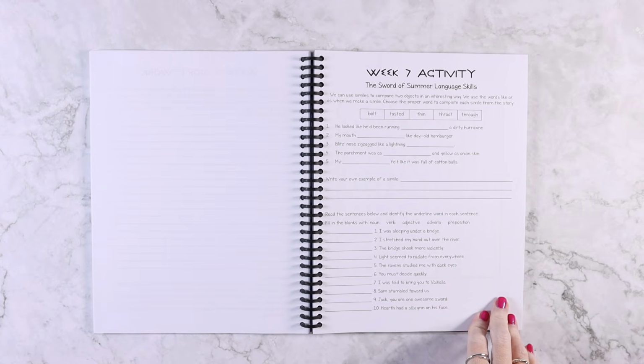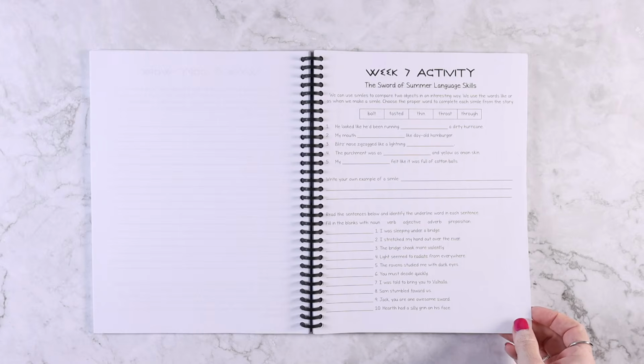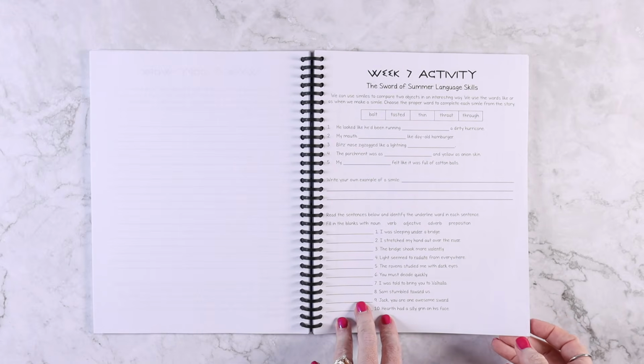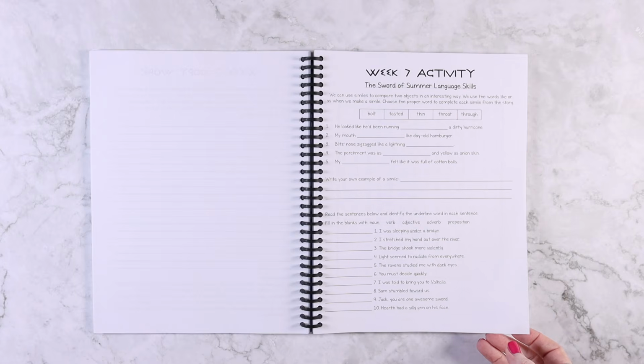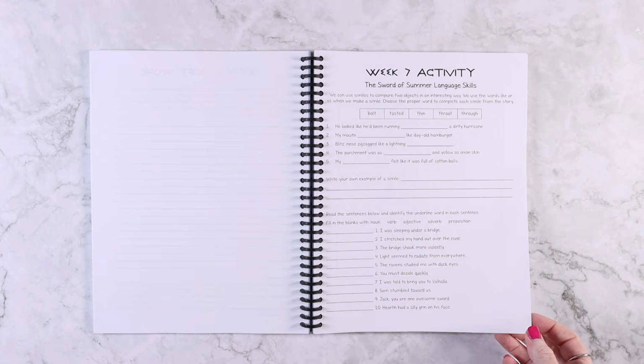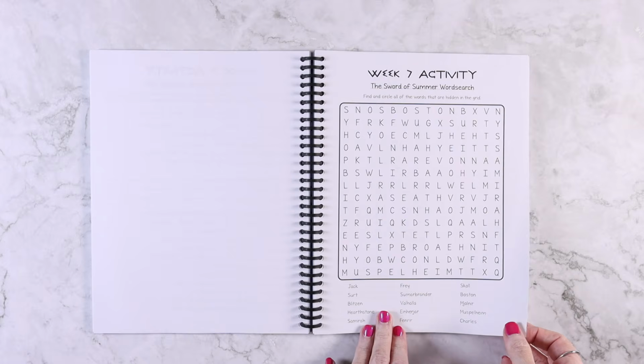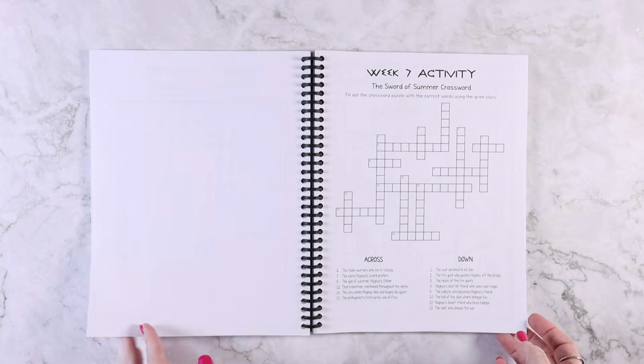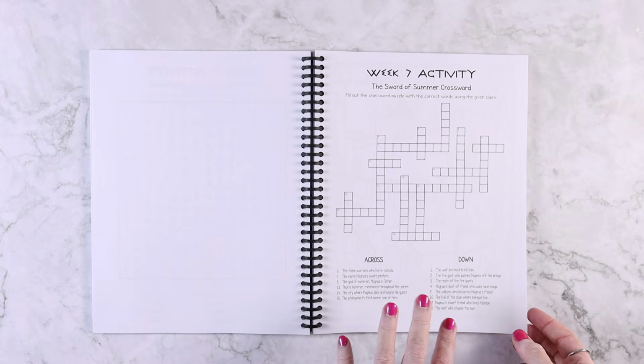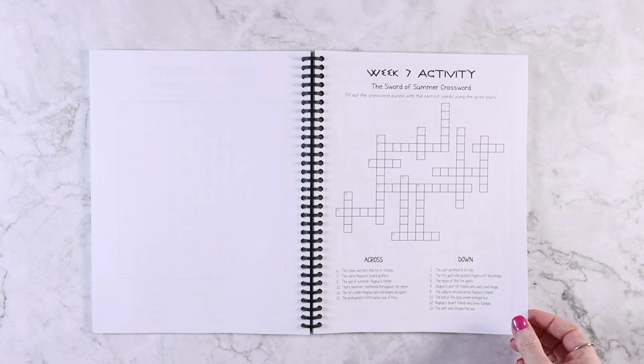In week 7, you will finish The Sword of Summer, which is the first Magnus Chase book. And each time you finish a book, you will have a few different activities to complete. This one is a language skills page. So we're going to be talking about similes and then parts of speech. There is also a word search for each of the books and a crossword puzzle that acts as a review of the entire book.